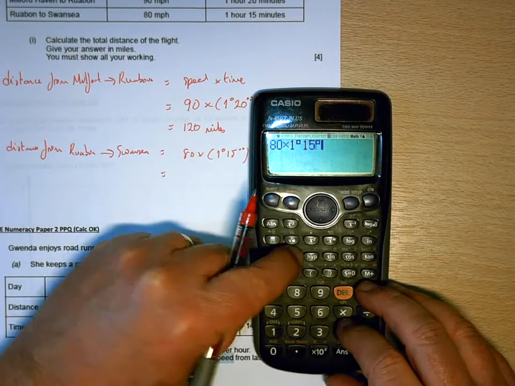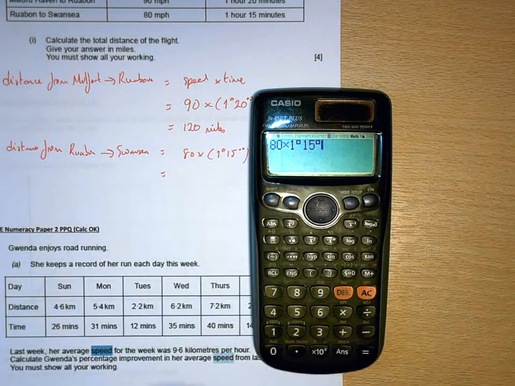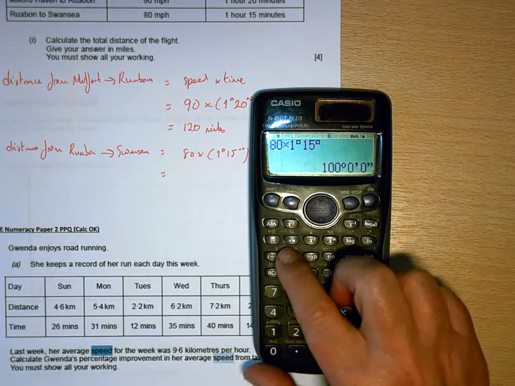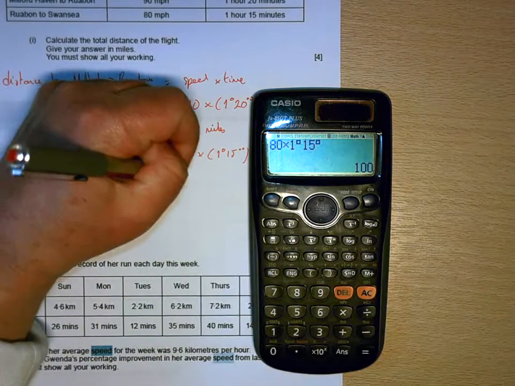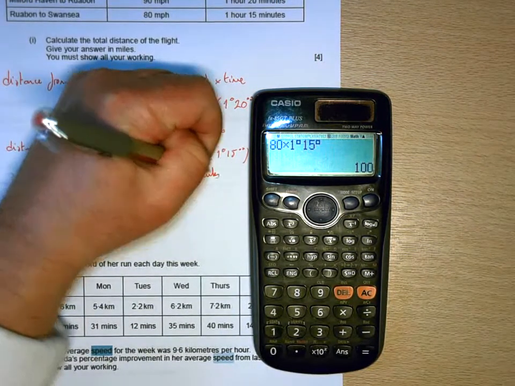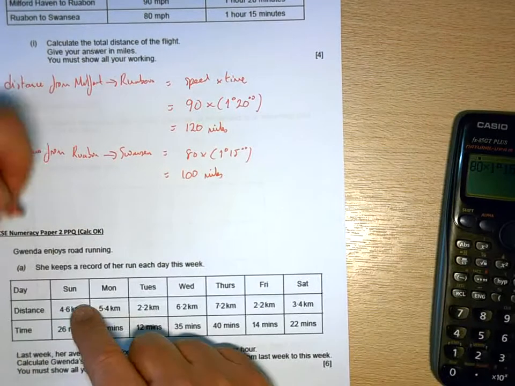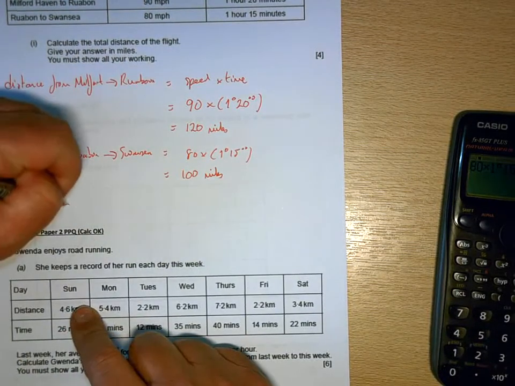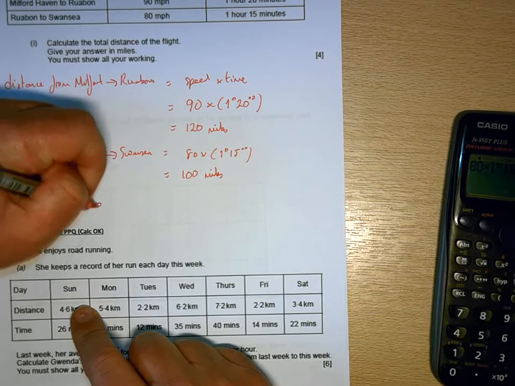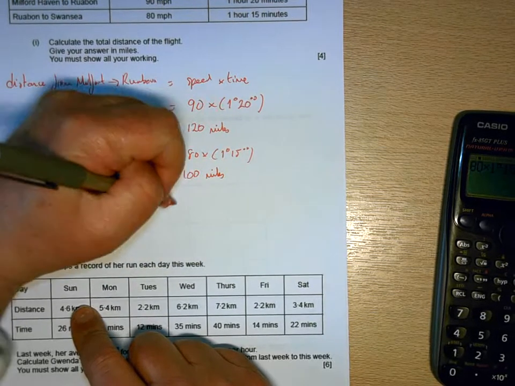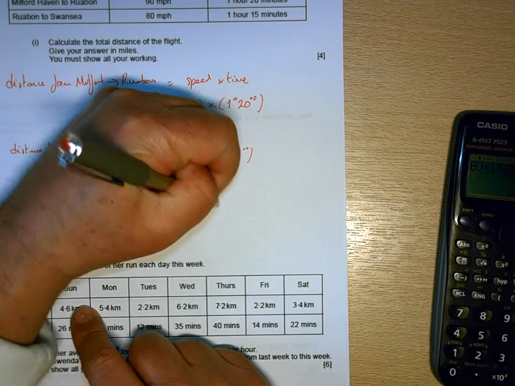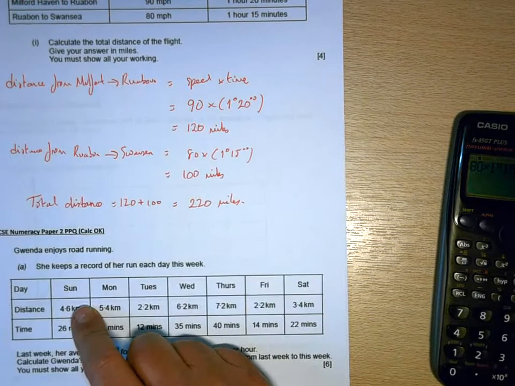Remember, with time you have to hit it after the minutes as well. So then if we change that, we get 100 miles. So the total distance will be 120 plus 100, which is 220 miles.